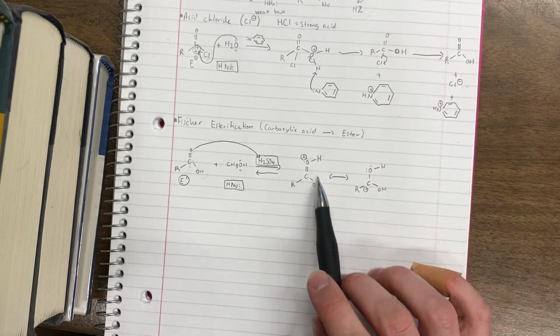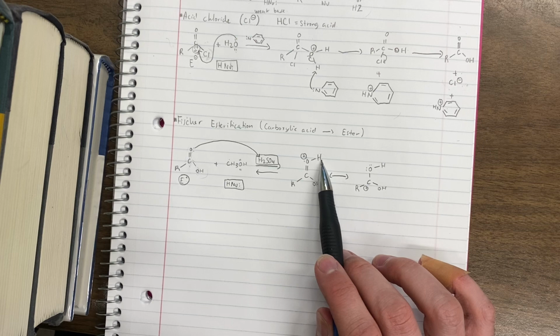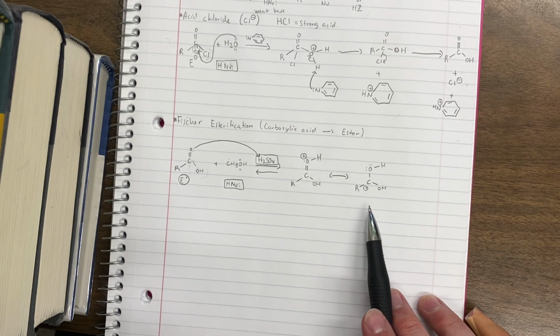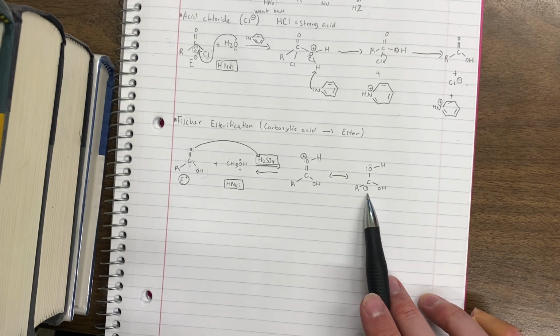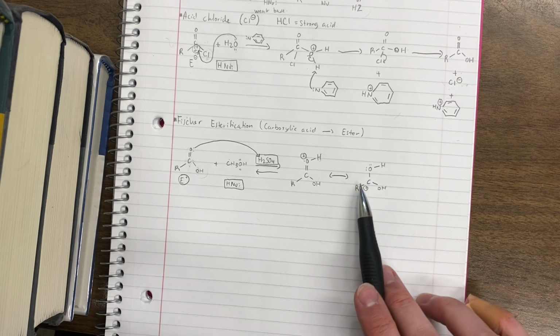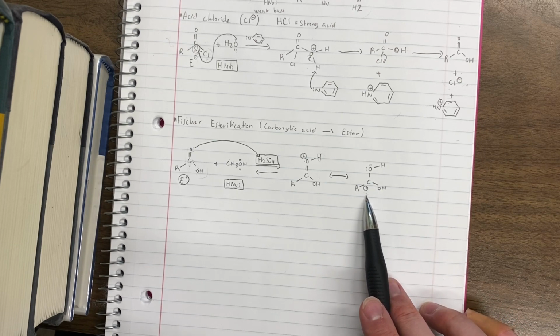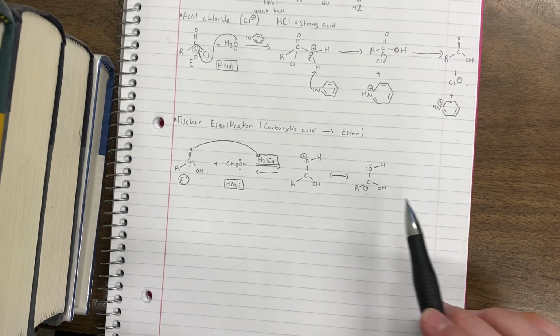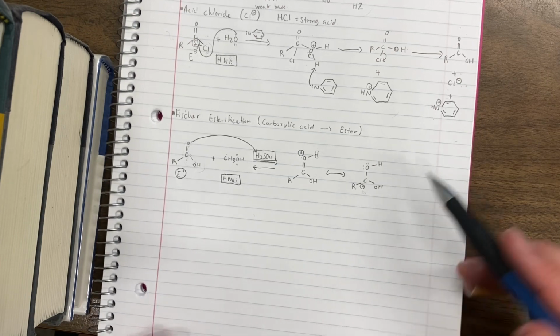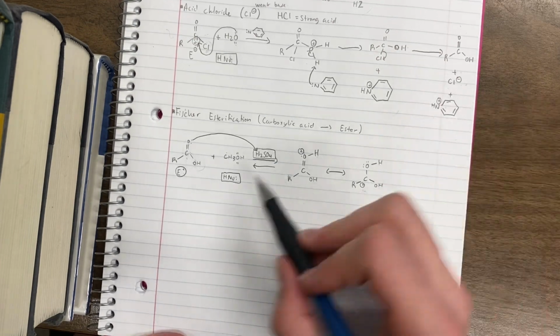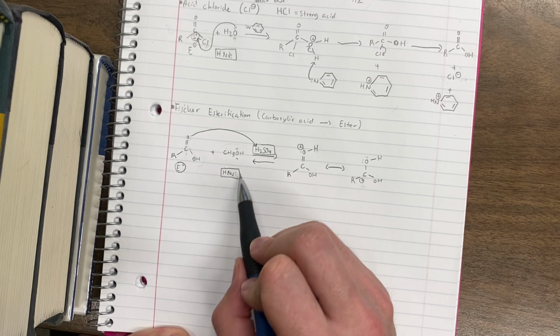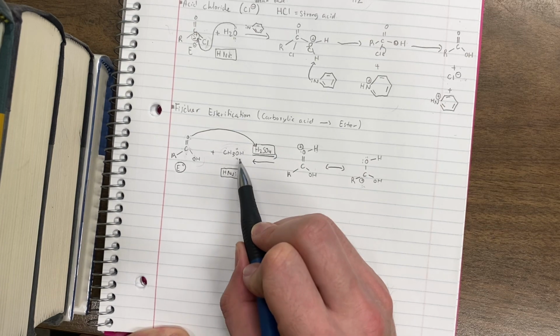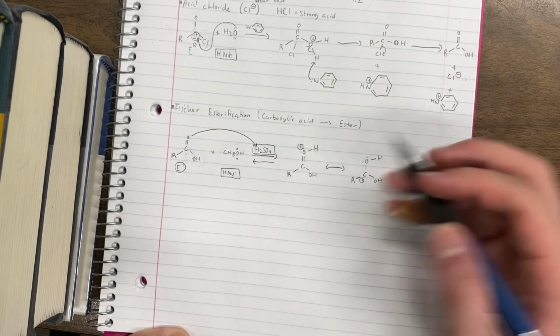When we protonate this oxygen, you can easily see that there is a resonance structure where the carbon is positively charged. In this case, this is a strong electrophile, and it's ready to be attacked by a potentially weak nucleophile, which in this case methanol is.